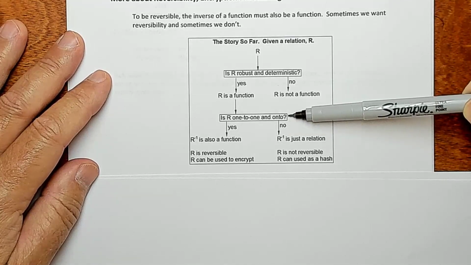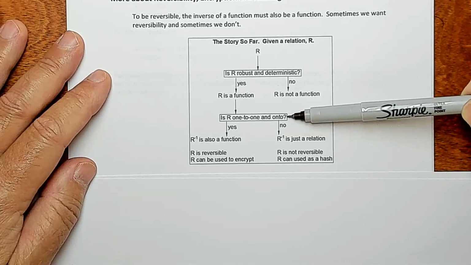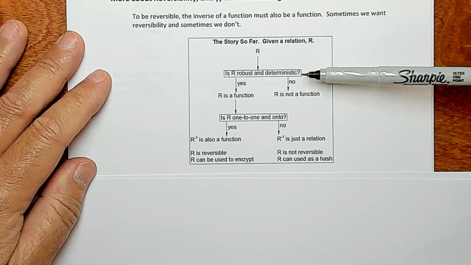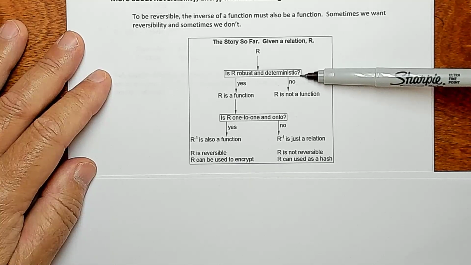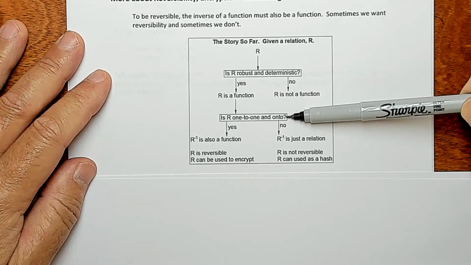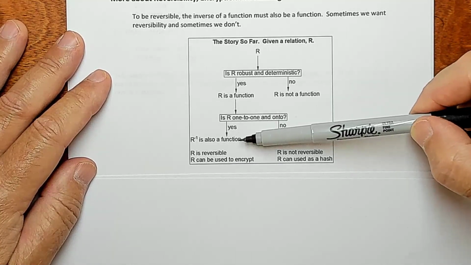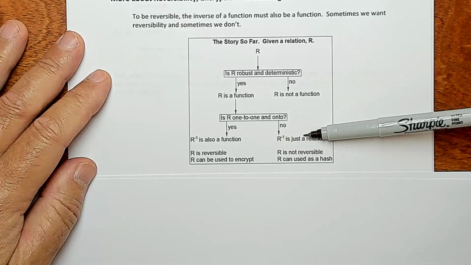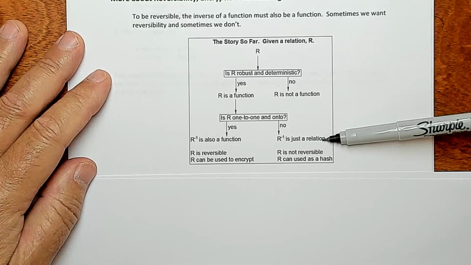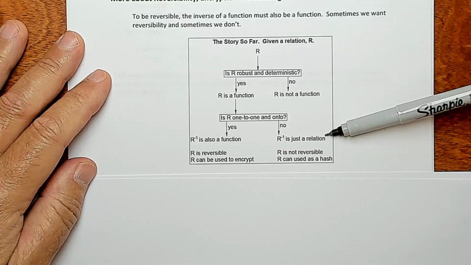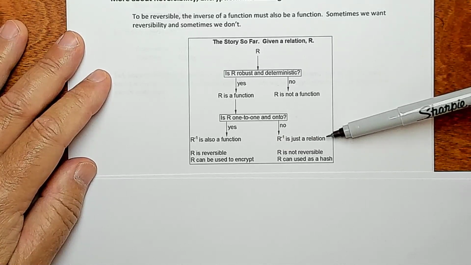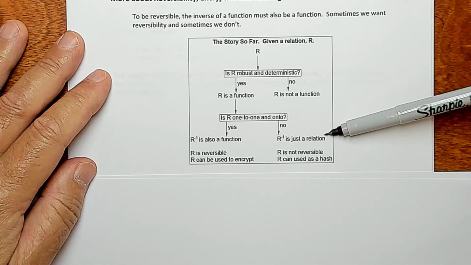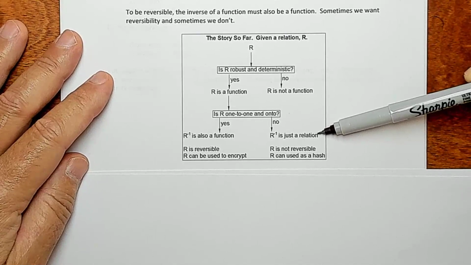You check, is it 1 to 1 and is it onto? That is, you look at the output side. Over here, you're looking at the input side and performing some checks. Here, you look at the output side and determine some checks. And if it passes both of these checks, then the inverse of that relation will also be a function. Otherwise, the inverse is just a relation. Here's where we say the inverse doesn't exist, but what that really means is that the inverse is not a function. So be careful with that when you see that in the math book.